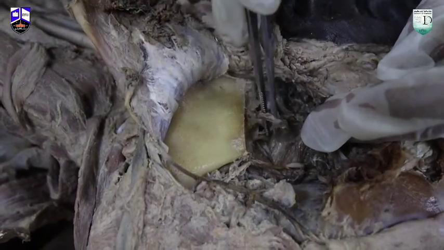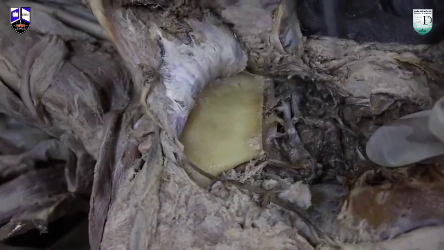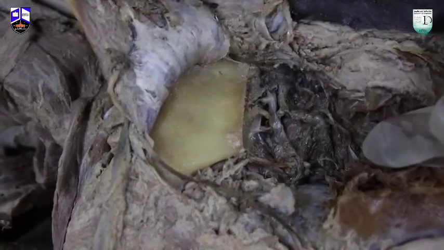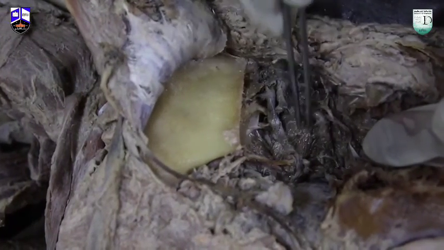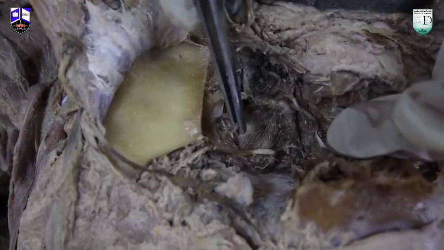Lying below the maxillary artery is the maxillary nerve, which receives the pterygoid venous plexus, a network of venous channels that surround or might be found within the lateral pterygoid muscle and drain into the maxillary vein.